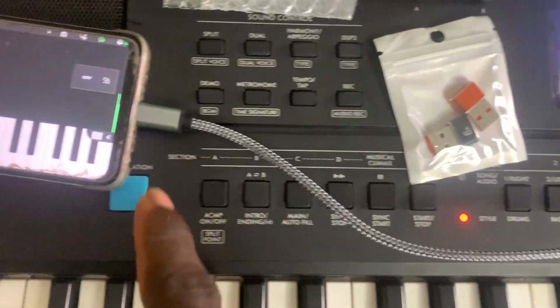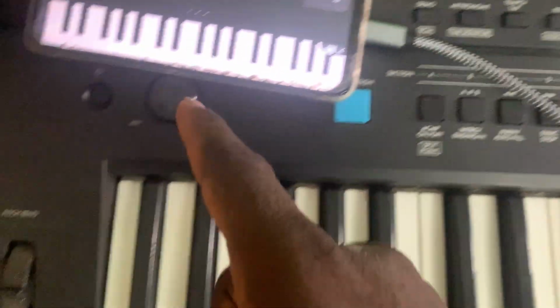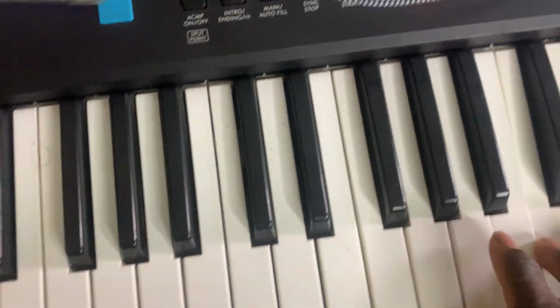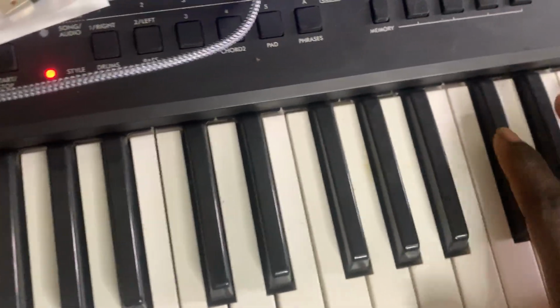So you can see it has split also. This is not the sound from the keyboard though. You can see it has split also, and this is just from Ntrack. You can see the bass, right? So a lot of people have been asking me, does it have split? Does it have split? I've confirmed to you that it has split now.